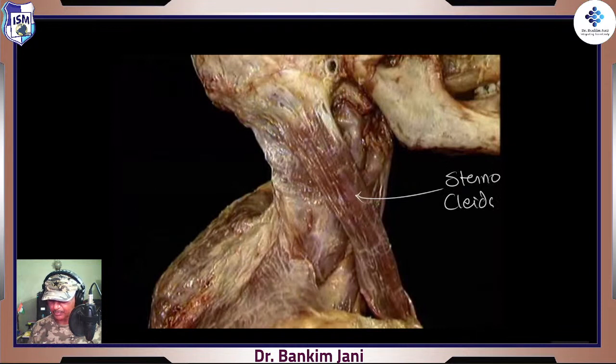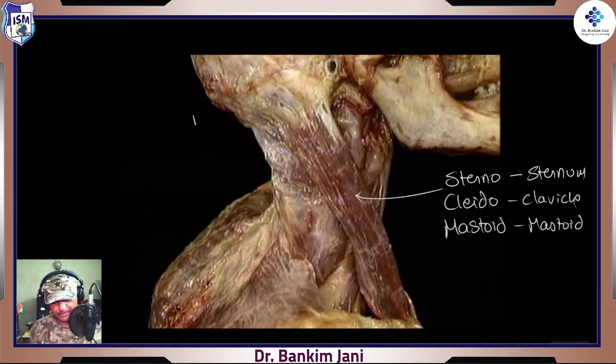The final muscle of today is the most interesting muscle. This is sternocleidomastoid. Sterno is sternum, cleido is clavicle, mastoid is mastoid, right? So here it is mastoid, and then sterno and clavicle, they are over here.